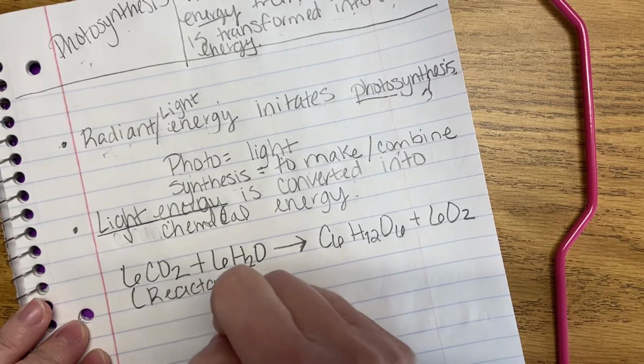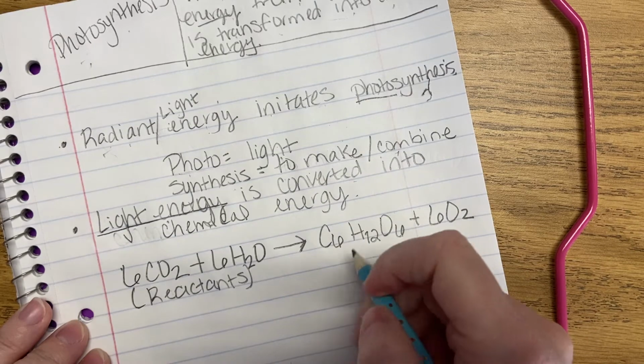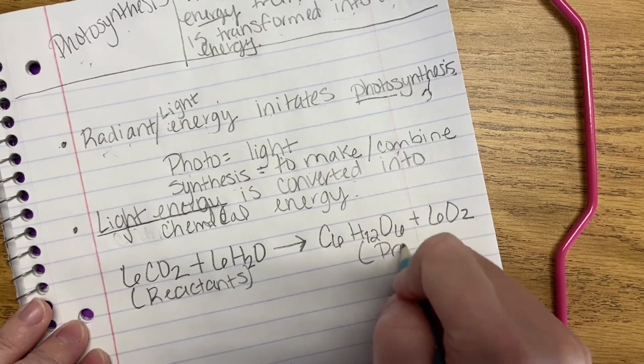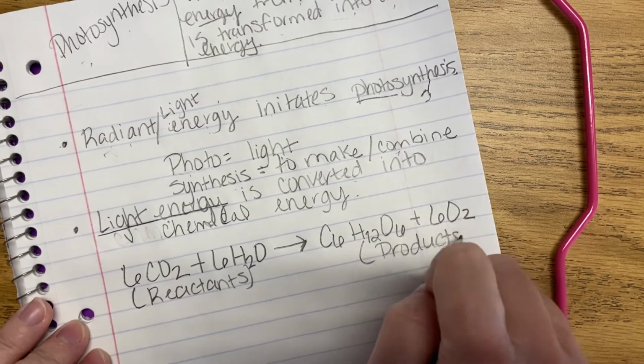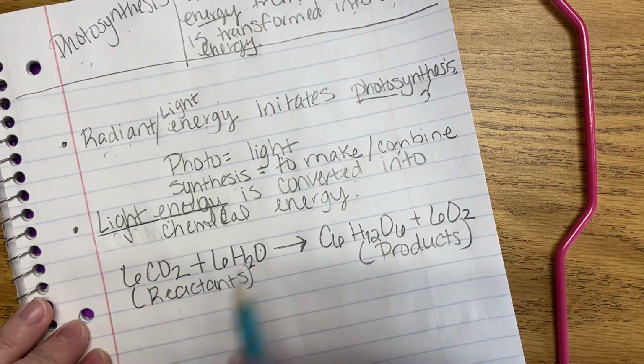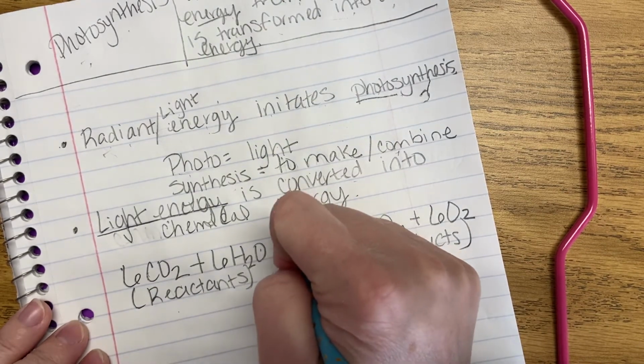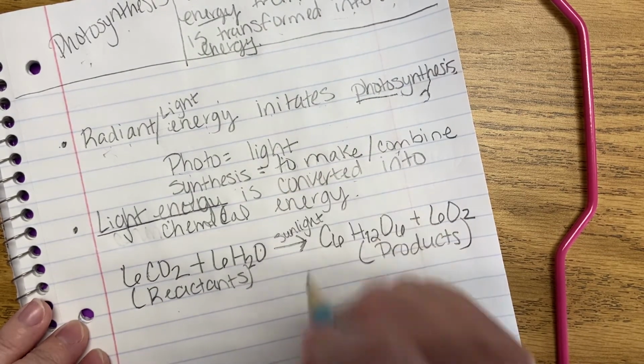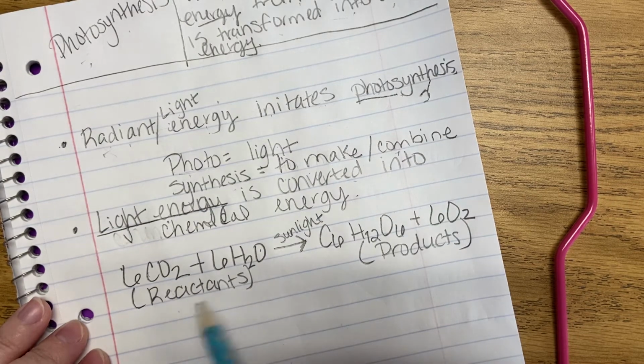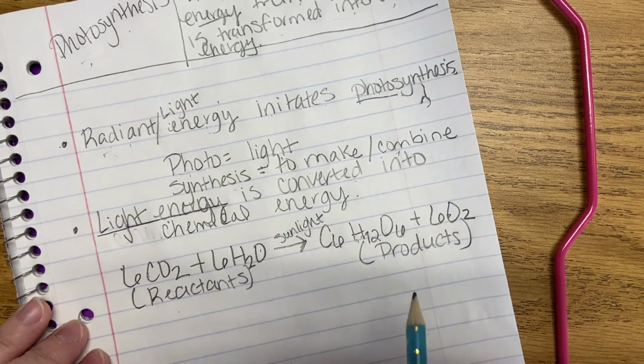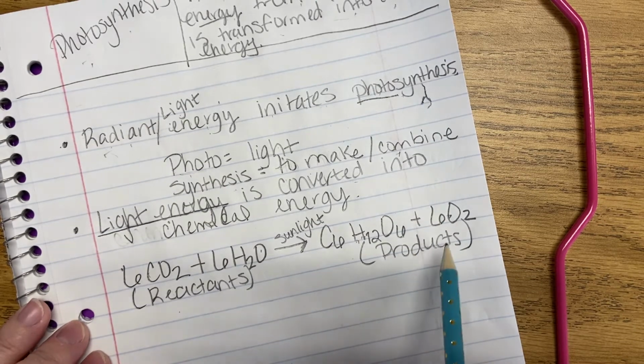okay? And these are the products. When I combine the reactants with sunlight, this is sunlight here, I get the products, glucose, oxygen, okay?